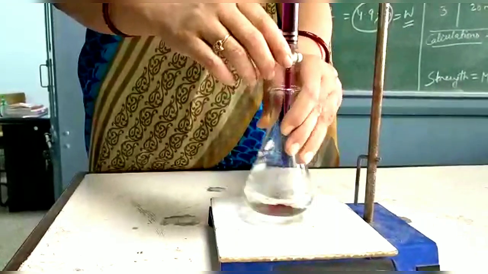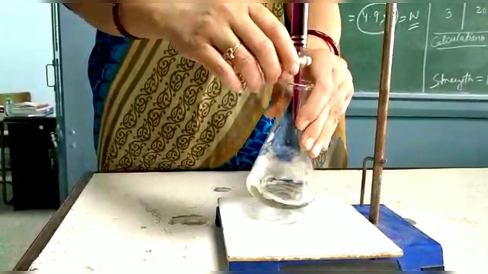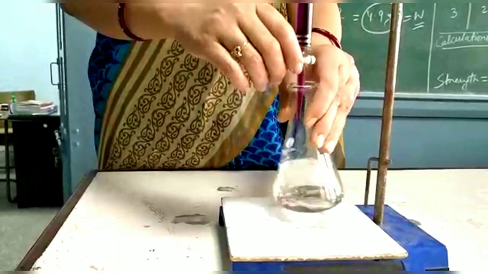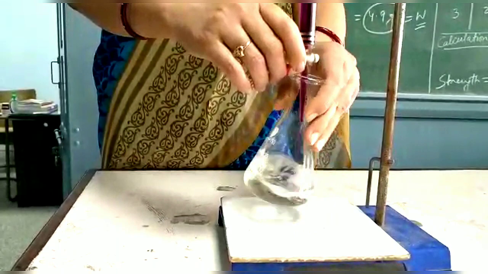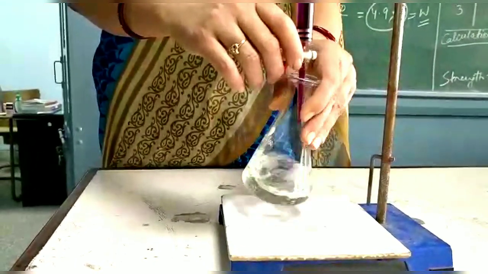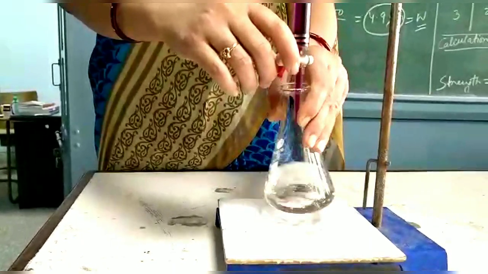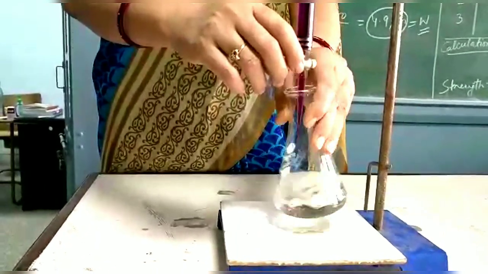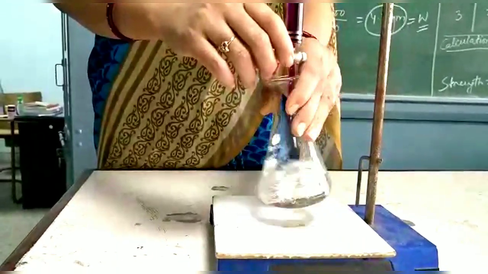So the solution becomes colorless because the KMnO4 reacts with iron and itself changes into Mn+2, which is colorless, and thus it does not show any change in color. That means we can see MnO4 minus changes to Mn+2, or reduces to Mn+2, and Fe+2 gets oxidized to Fe+3. So the reaction takes place between KMnO4 and Mohr's salt.